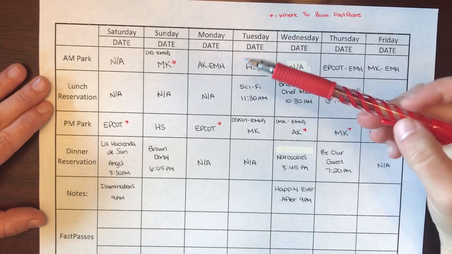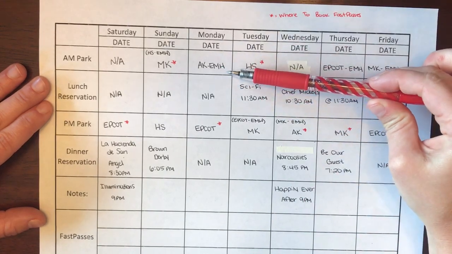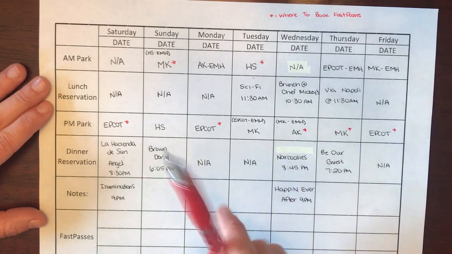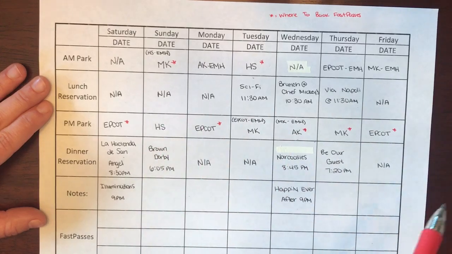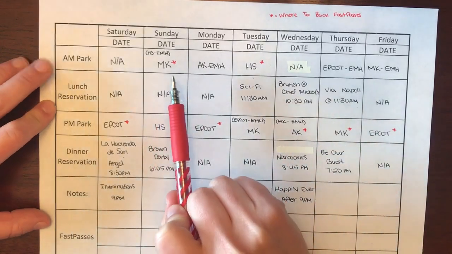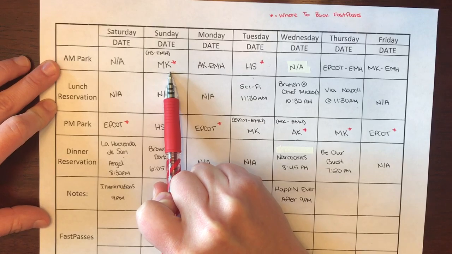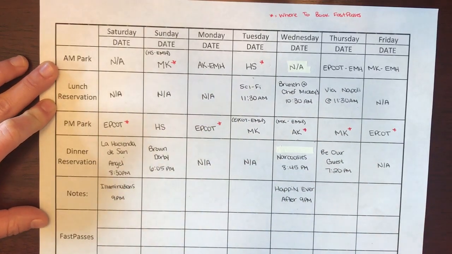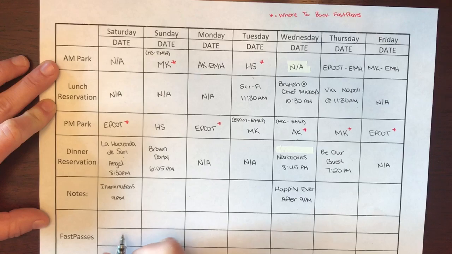I knew that just by looking at this, I'm not going to book FastPasses here. I'm going to book them here because that's what works for us. But I wanted this process to go quickly because I didn't have a lot of time the next morning and I didn't want to have to think about it. So this allowed me to do it really fast. I could just see, okay, Sunday morning, I need to find Magic Kingdom FastPasses, and I did it that way. So then as I booked them, I would write them down.